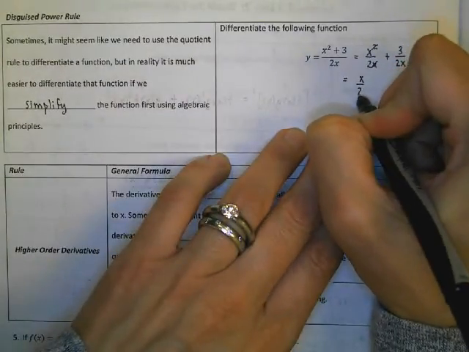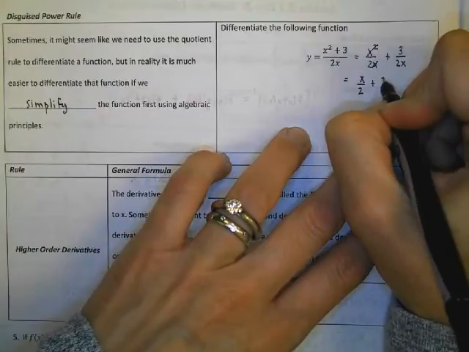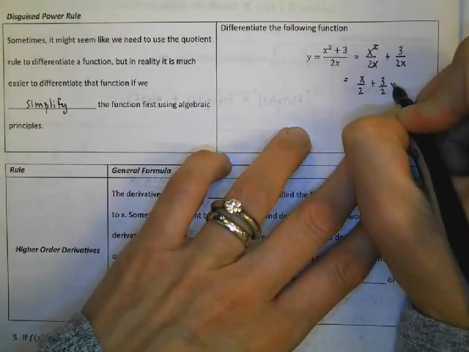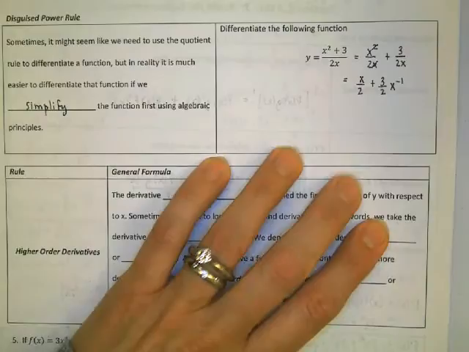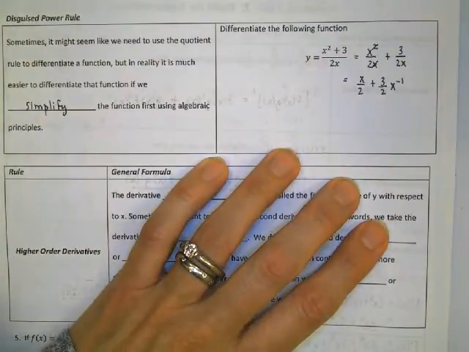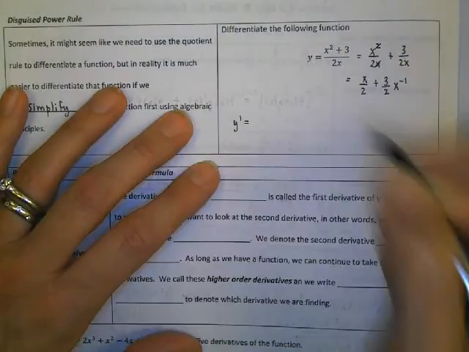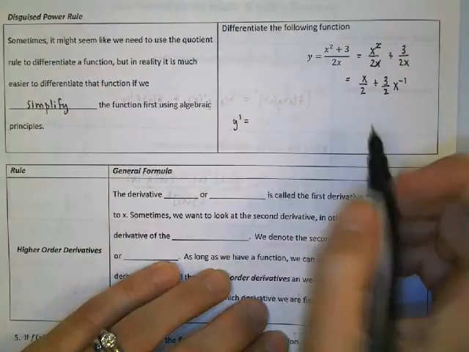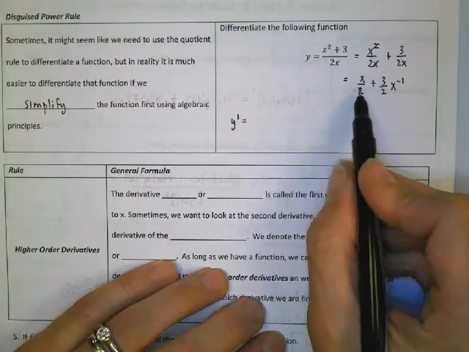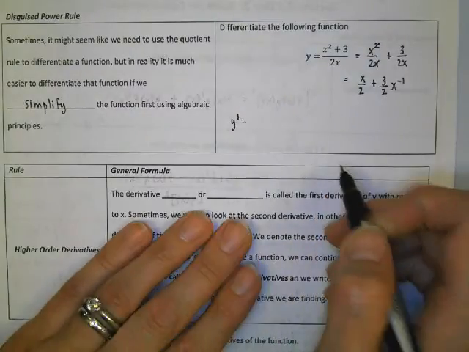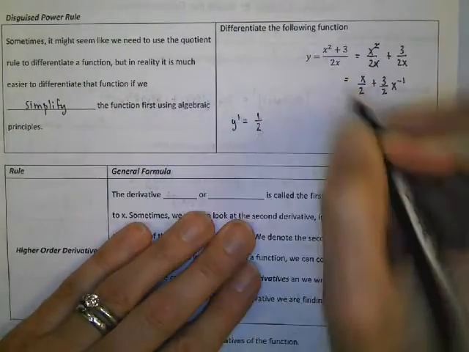So now I have x over 2 plus 3 halves times x to the negative 1. That x in the denominator just becomes x to the negative 1. So now if I want to differentiate it, it's a simple matter of using the power rule. x over 2 is the same as 1/2 times x. I know that derivative is just 1/2.